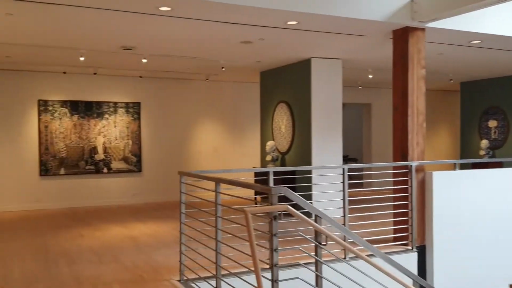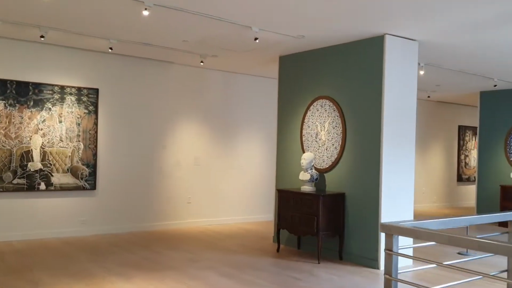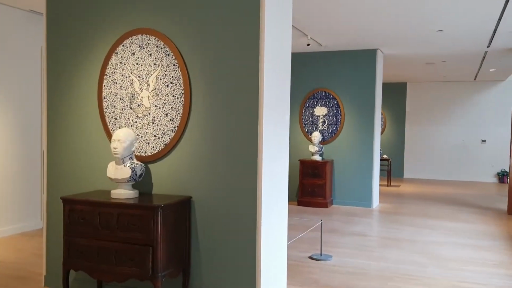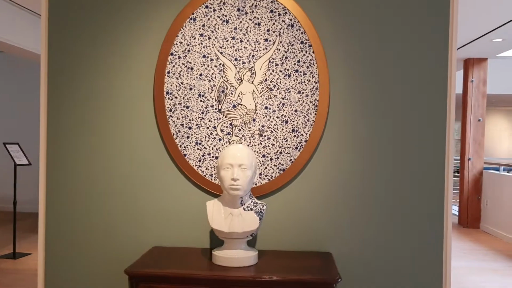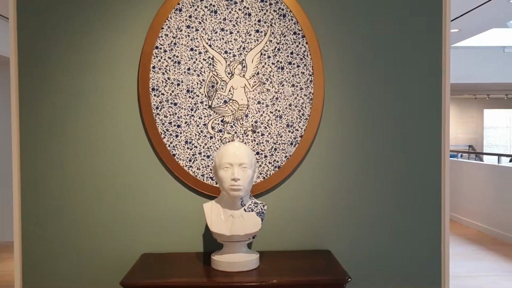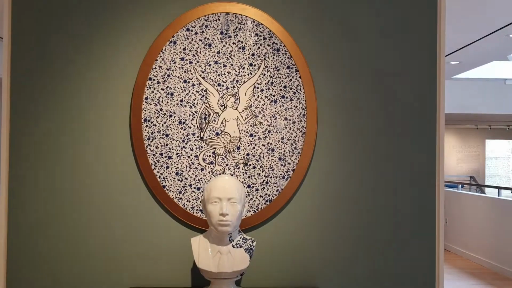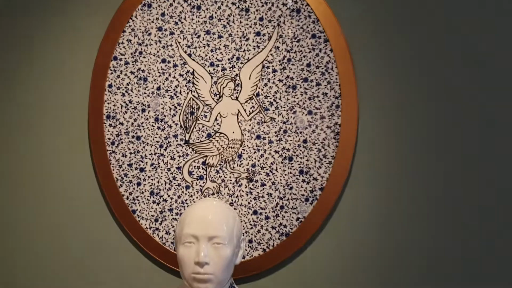To go back to this area, the busts were created in Jingdezhen, and these are multiple casts of these busts. What I'm doing here is juxtaposing the portrait bust with the porcelain tiles with the patterns.